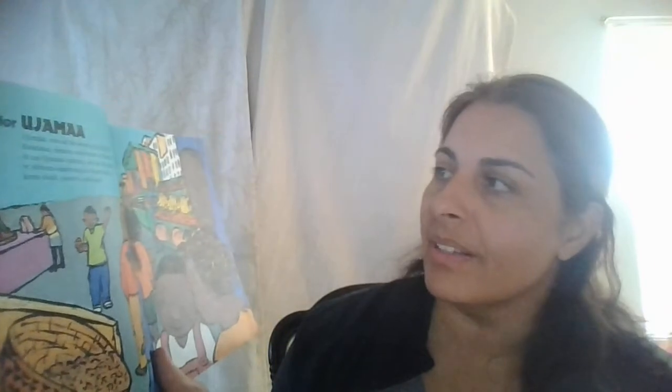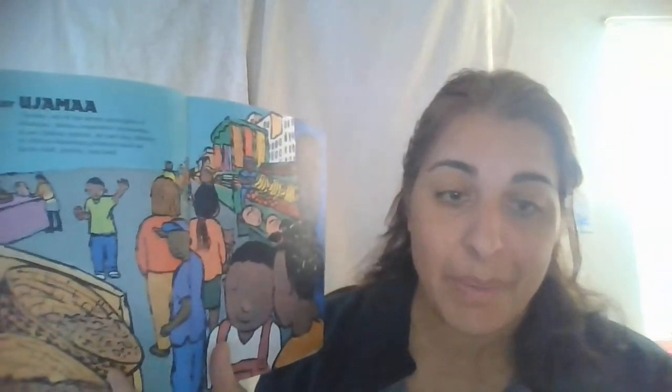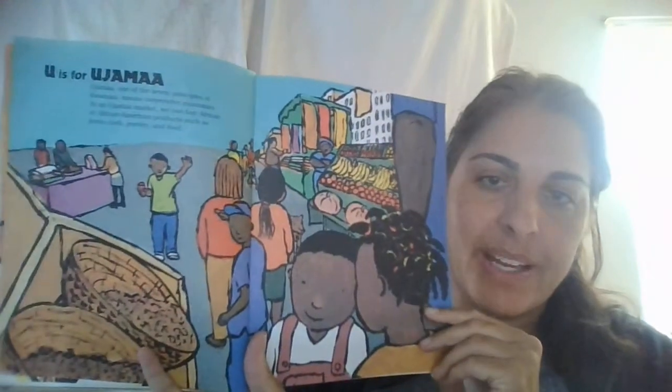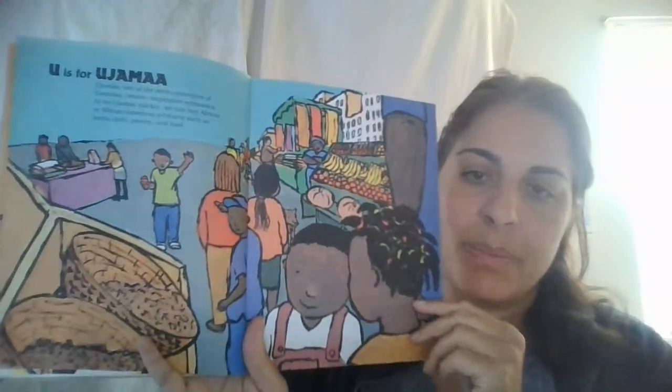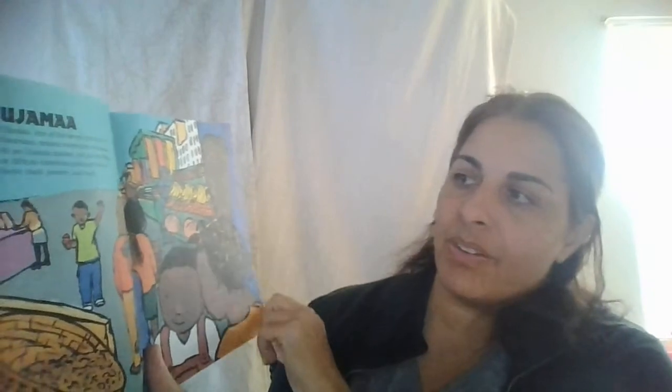U is for Ujamaa, one of the words they use for Kwanzaa. It usually means what they call cooperative economics, big word, but it really kind of means that people coming together and selling different types of items together. So somebody makes the bowls, somebody might be making fabric, somebody might be selling the food, and they come all together so they can buy from each other.